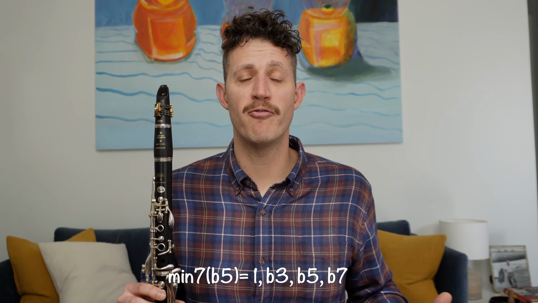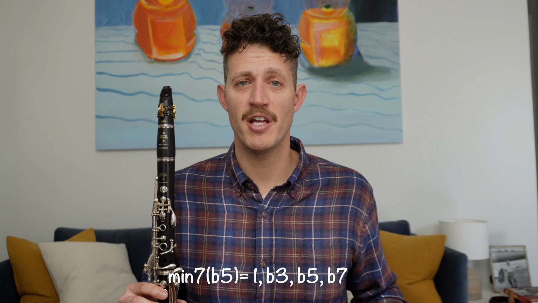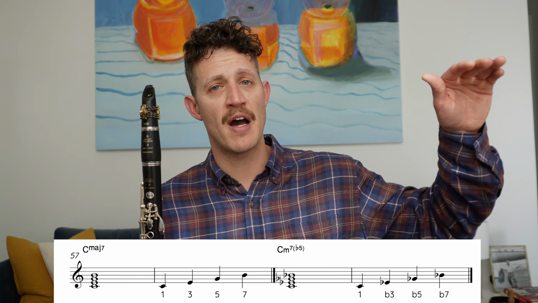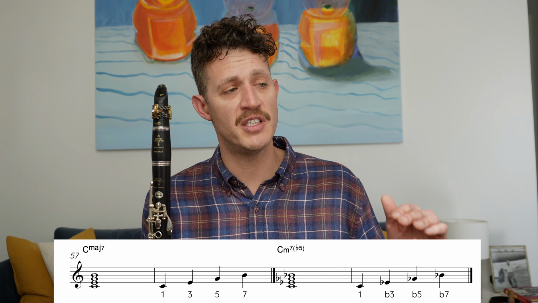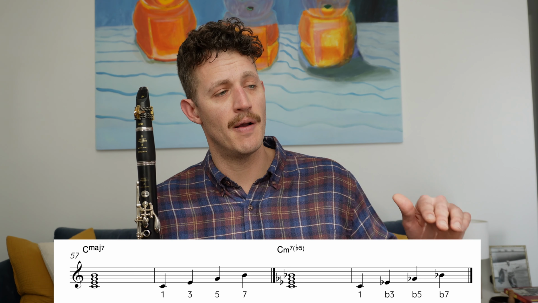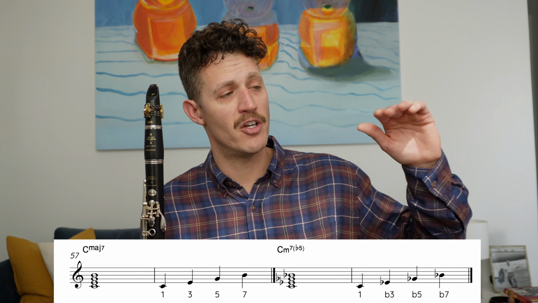The half diminished chord correlates with the Locrian mode. The formula for a minor 7 flat 5 is flat 7, flat 3, flat 5. If we have a C minor 7 flat 5, we'll play 1, 3, 5, 7 of a C major scale: C, E, G, B. Then we'll flat the 7th, flat the 3rd, and flat the 5th: C, E flat, G flat, B flat.